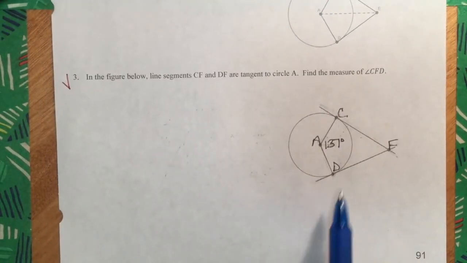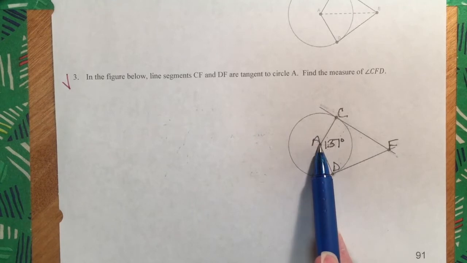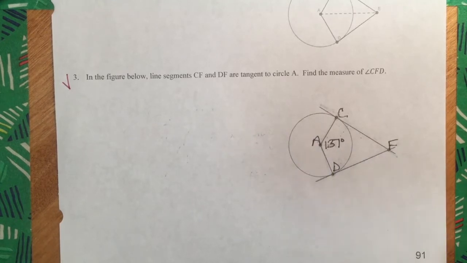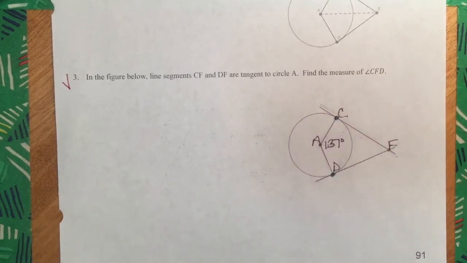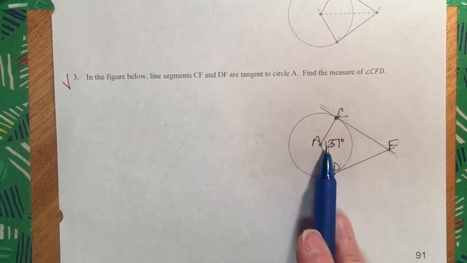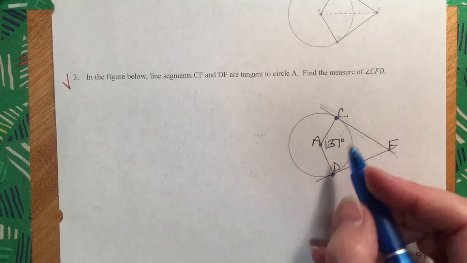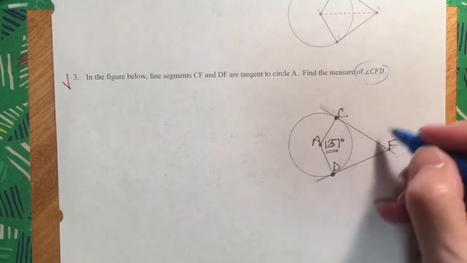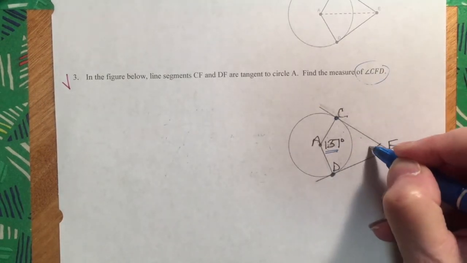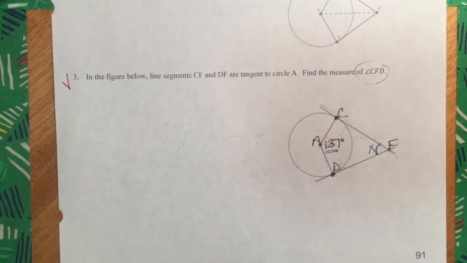So here again, circle, center A, point F. Here are our points of tangency at C and D. This time, they gave us the central angle. They said this angle is 137 degrees. They want to know this angle. That's the angle we don't know.